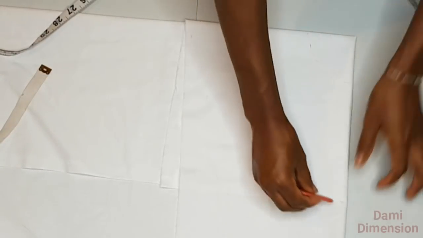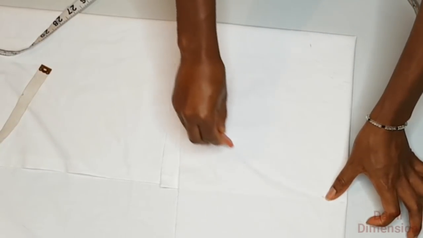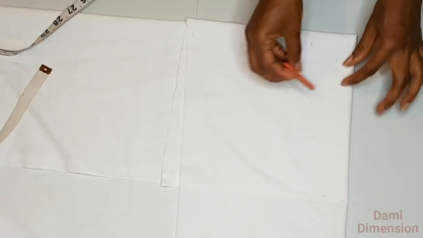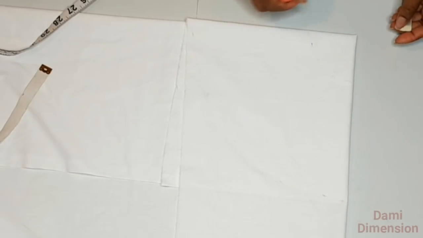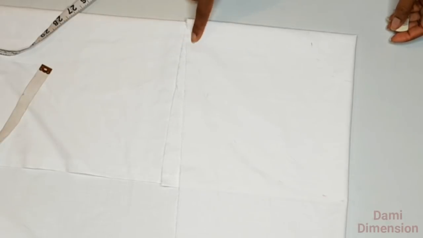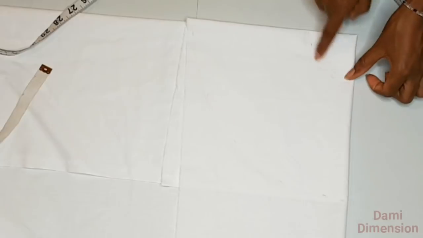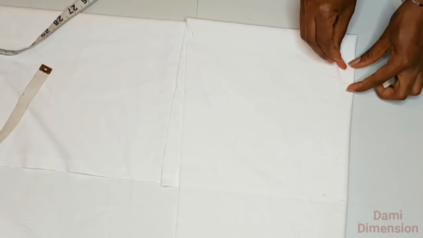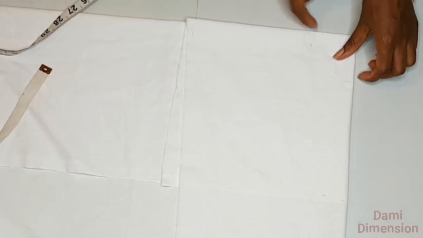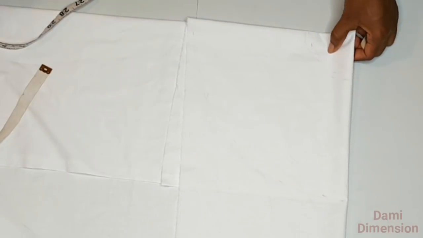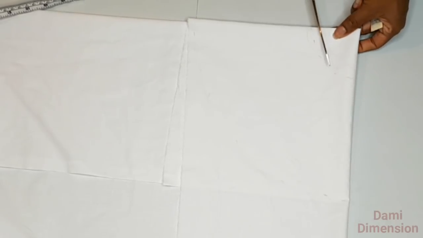Okay, so here is what I have. I'm trying not to draw too much on this fabric because it's white. Here is the line for this part, and here is the line for this part, but I'm not going to be cutting directly on it. I'm going to be offsetting 1/2 inch upward so that I can use that to join to my sleeve. So I'm just going to go ahead and cut on this upper line.